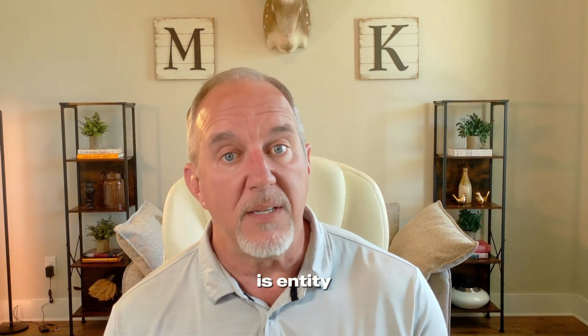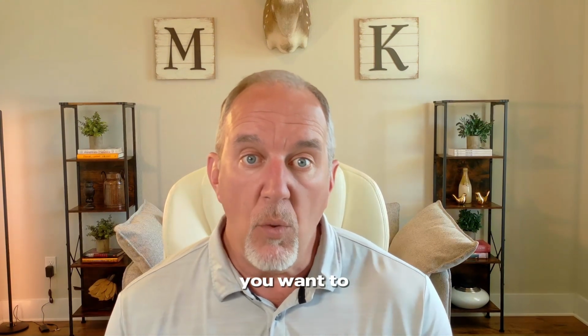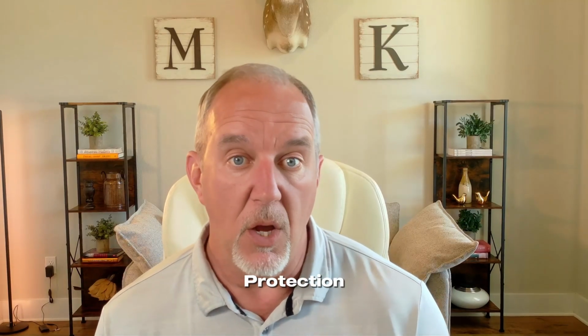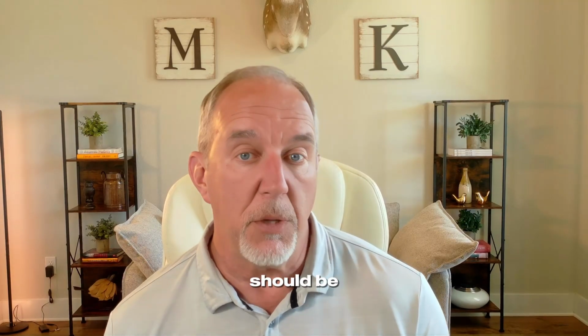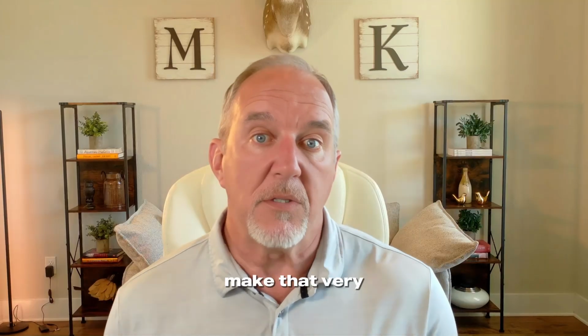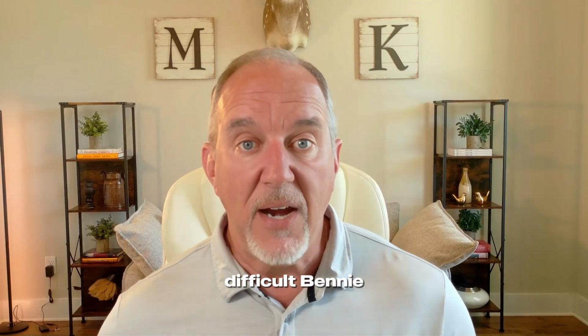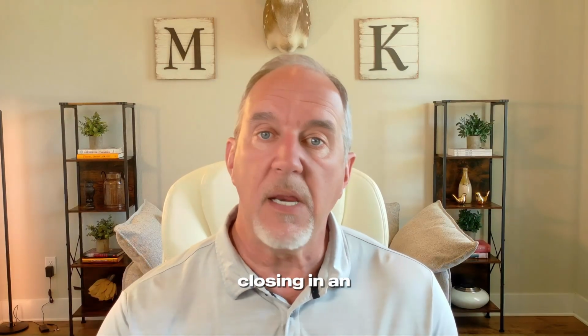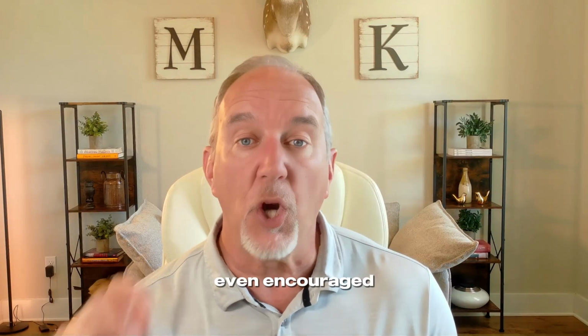Another big one is entity ownership. If you want to hold your rentals in an LLC for asset protection, which frankly every serious investor should be thinking about, conventional loans make that very difficult. Fannie and Freddie want personal ownership. DSCR loans are built for entity vesting. Closing in an LLC is standard, even encouraged.